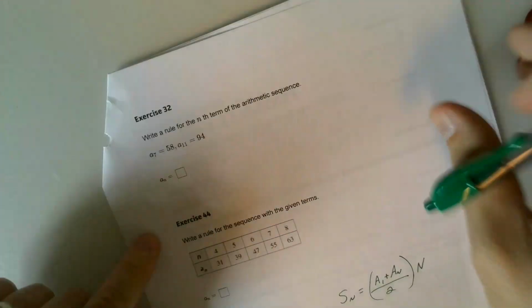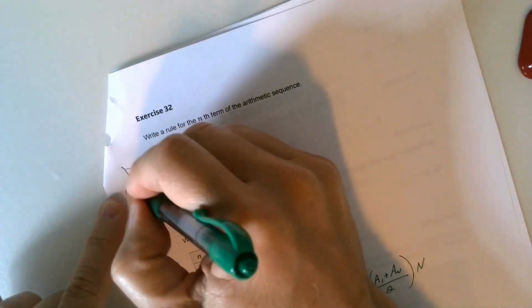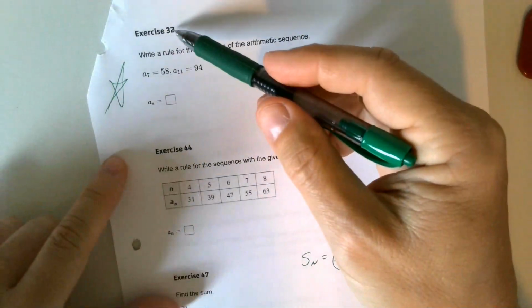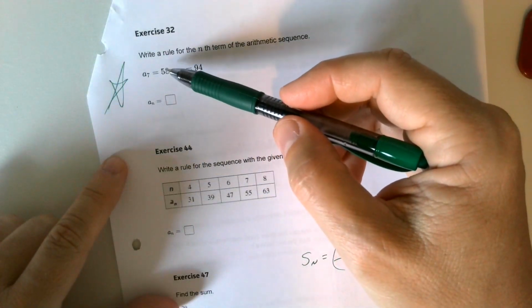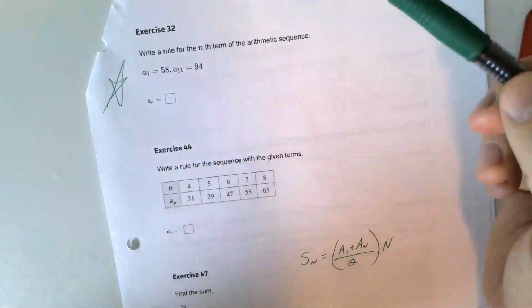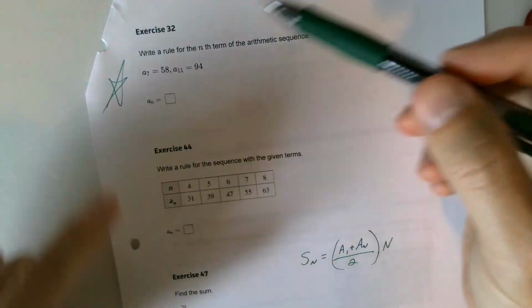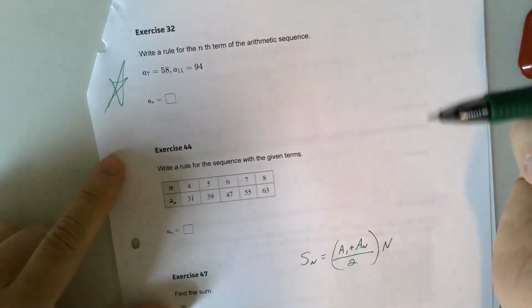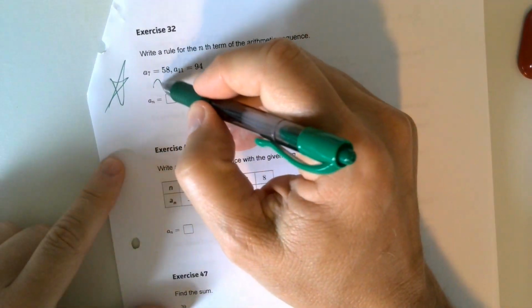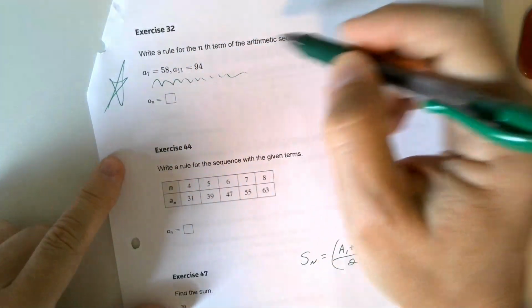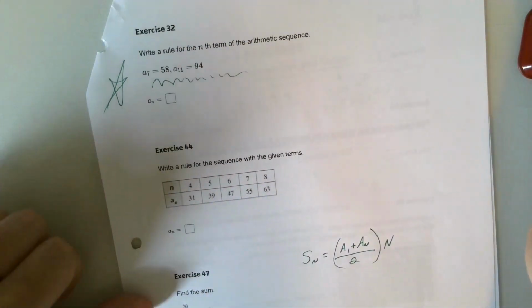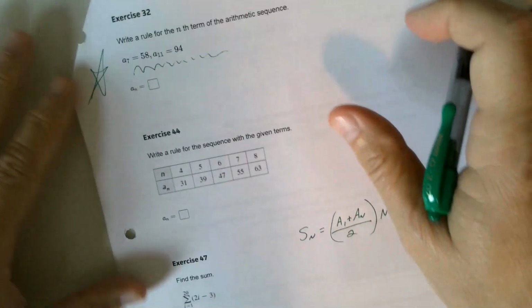Okay, so based on that one, I believe that you should be able to do this one now. This says number 32 is, if a sub 7 is 58 and a sub 11 is 94, you should be able to figure out what a sub n is. You might have to think about, well, how many times do I have to go up to get from the 7th to the 11th term? But I bet you can figure that out.